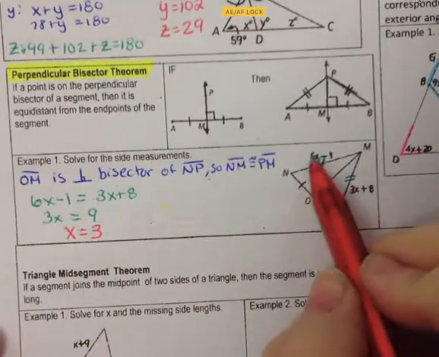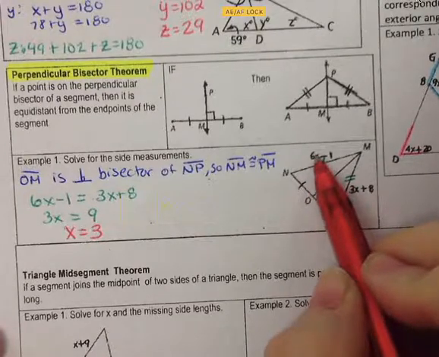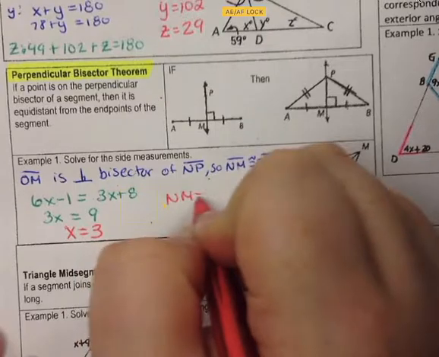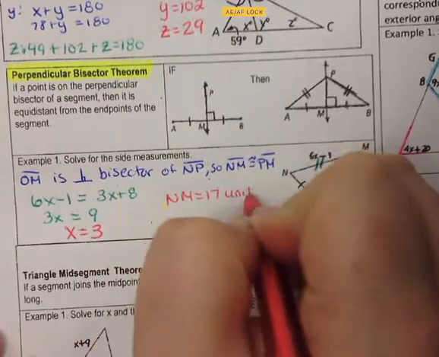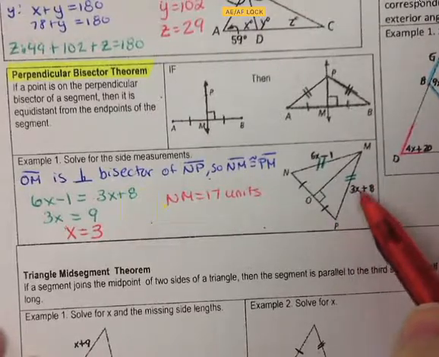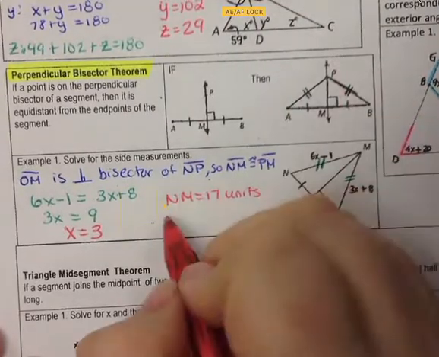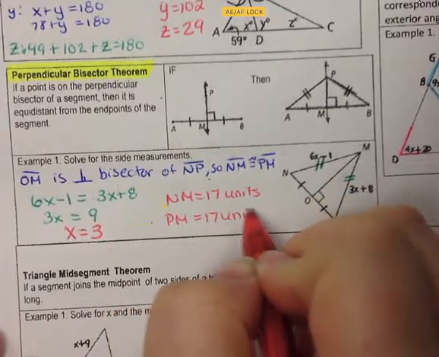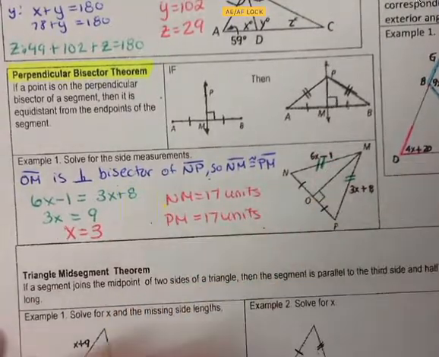So in NM, we plug in 6 times 3 is 18, minus 1 is 17. So the length of NM is equal to 17 units. Then it should be the same for PM. So 3 times 3 is 9, plus 8 is 17. So the length of PM is also equal to 17 units. So that means that we were correct in our math.